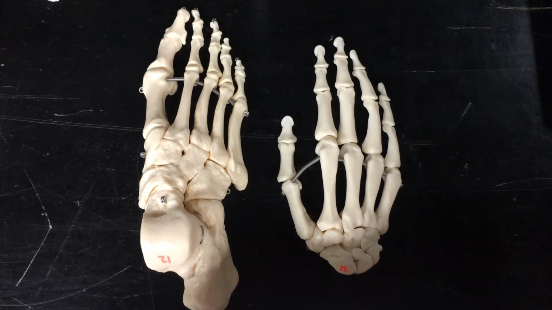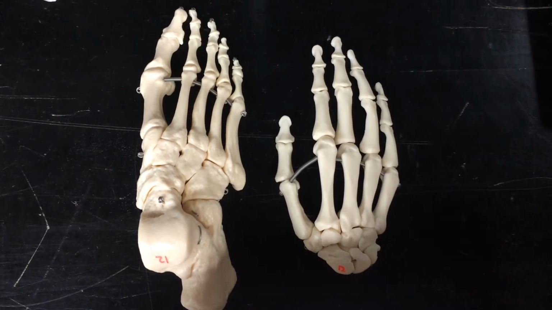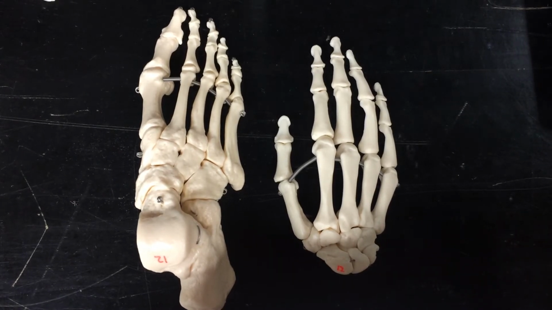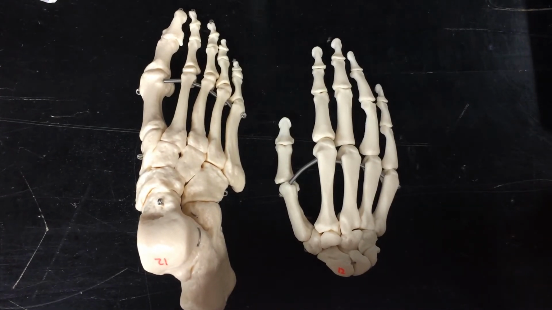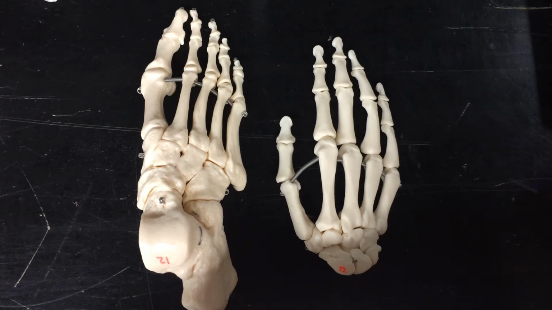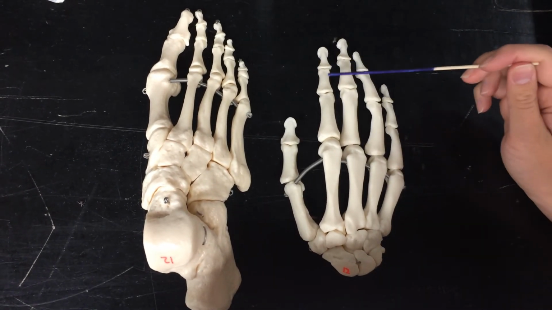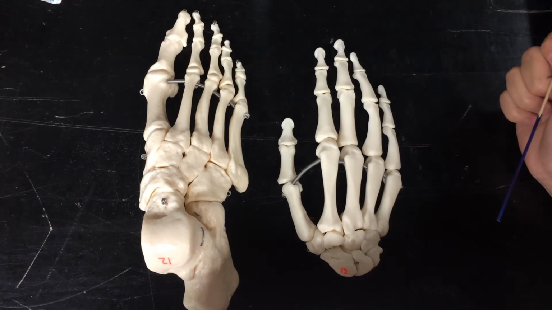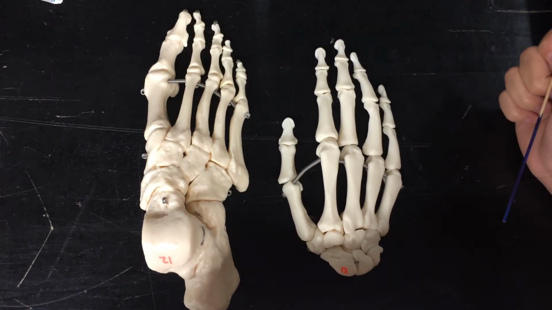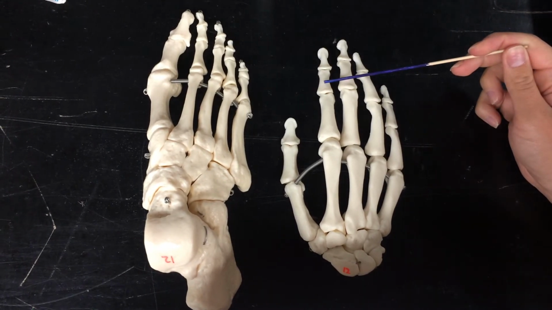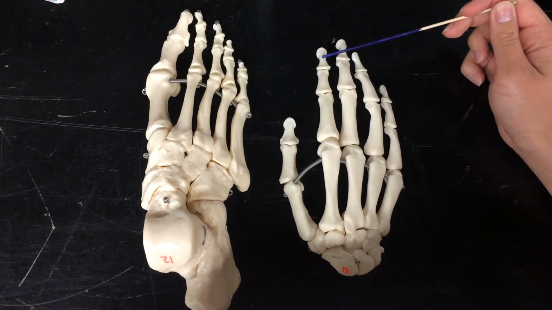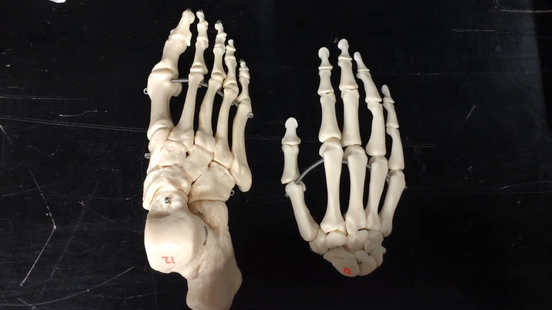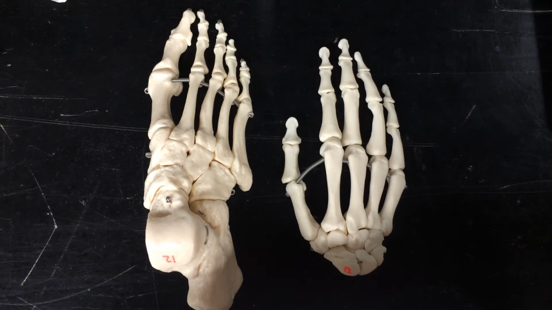Each phalanx has a hinge joint, called the interphalangeal articulations. The proximal interphalangeal articulations lie between the proximal and intermediate phalanges. The distal interphalangeal articulations lie between the intermediate and distal phalanges. These hinge joints are where the flexion and extension of phalanges occur.